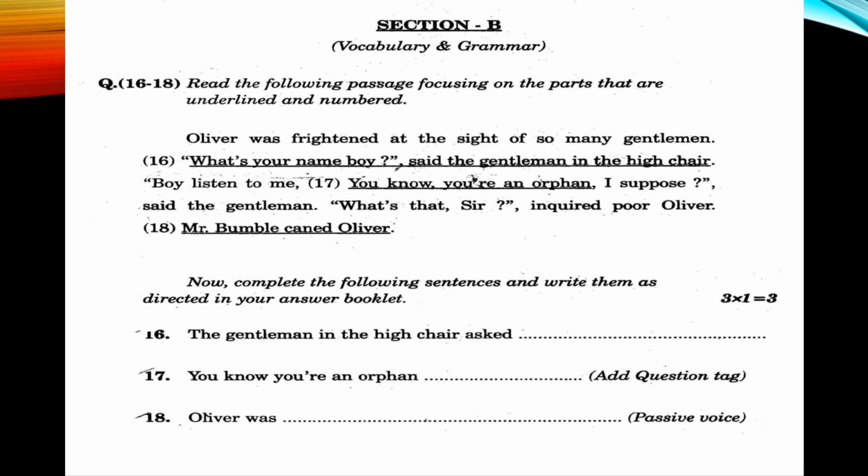Then the 18th one, Oliver was dash. Here they are asking passive voice. You can see the question in the above paragraph. After the number 18, you can see Mr. Bumble caned Oliver. This active voice has to be converted to the passive voice. After these questions, my answers are there. We'll check them.